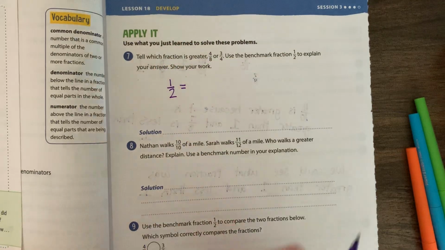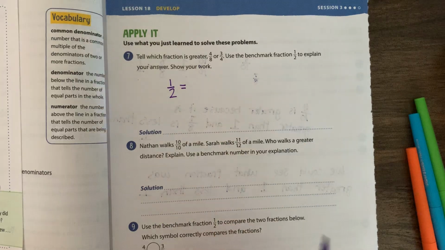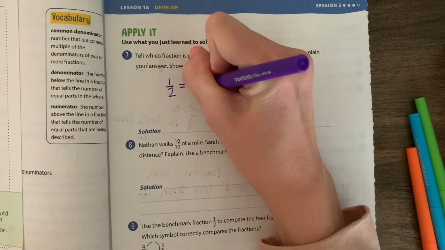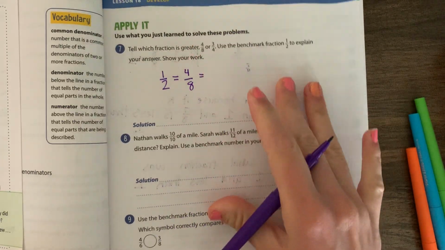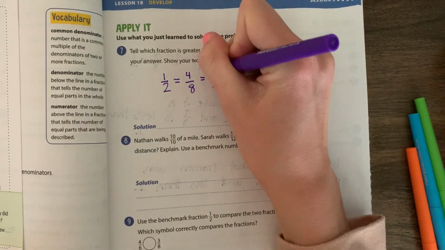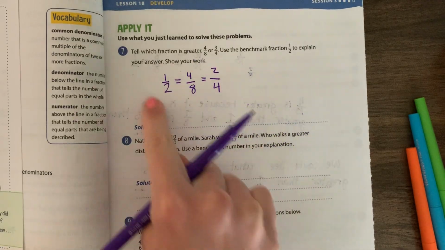And let's think of some equivalent fractions for 1/2. Now I'm going to think of 8ths and 4ths too. So 8ths, I know half of 8 is 4. So 4/8 is equivalent to 1/2. And then I have 4ths, and I know that half of 4 is 2. So 1/2 is equal to 4/8, which is equal to 2/4. These are all the same.